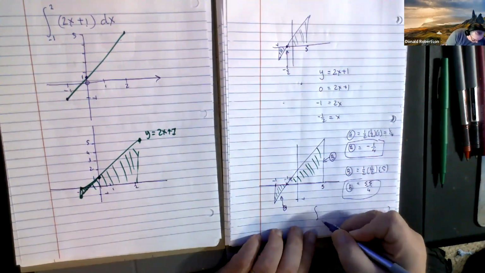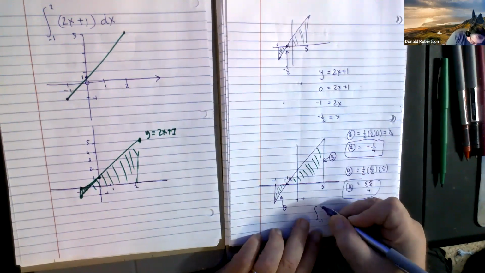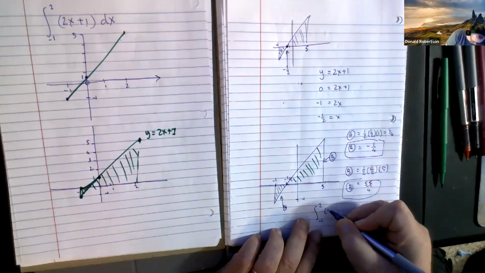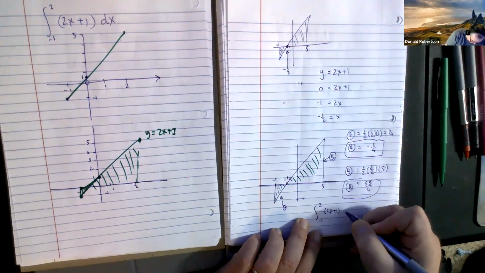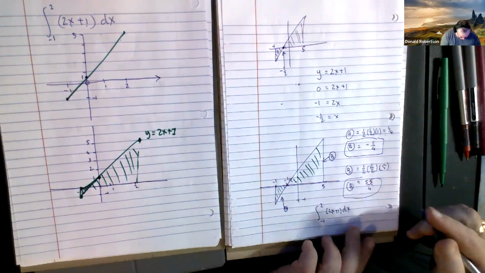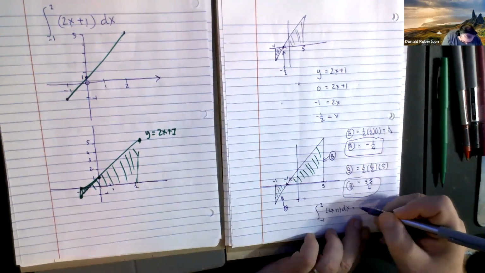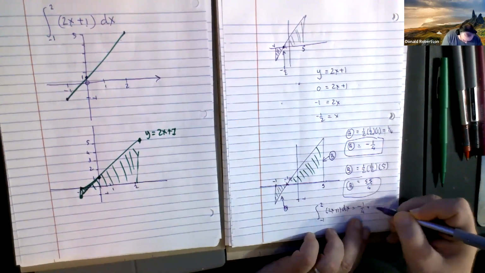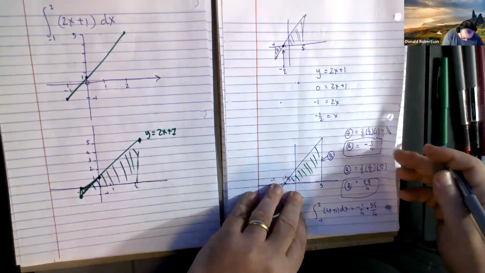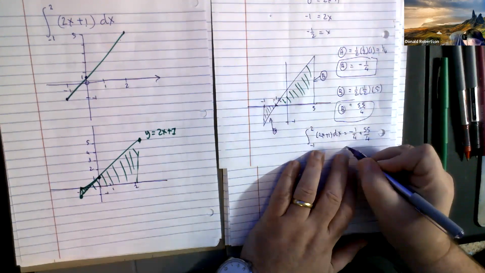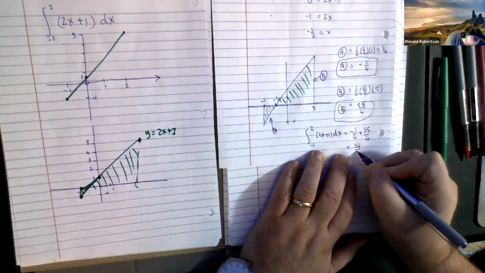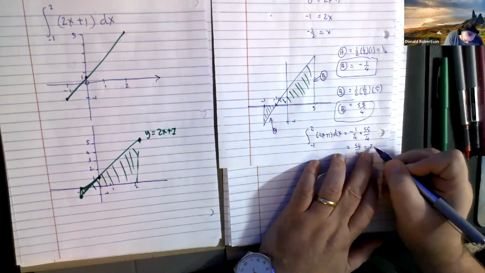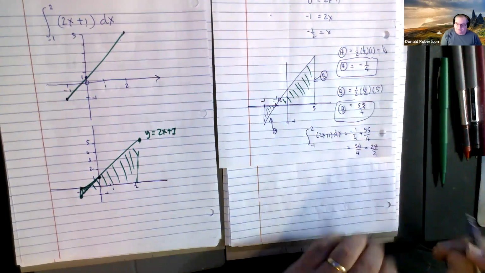So the exact value for the integral from -1 to 2 of 2x plus 1 dx is this guy combined with this guy, which gives me, I believe, positive 54 quarters, which simplifies down to 27 halves.